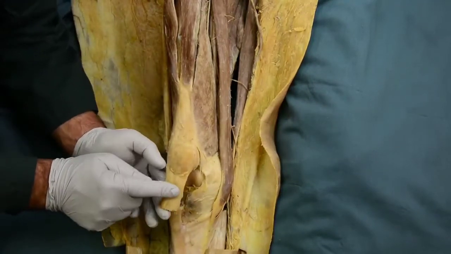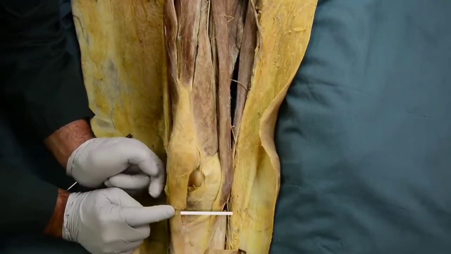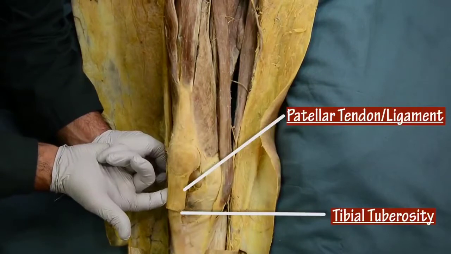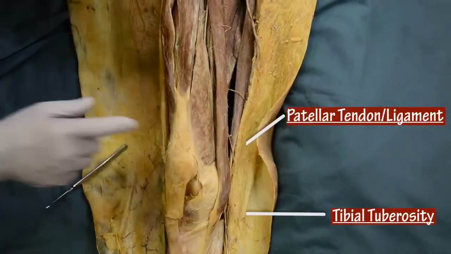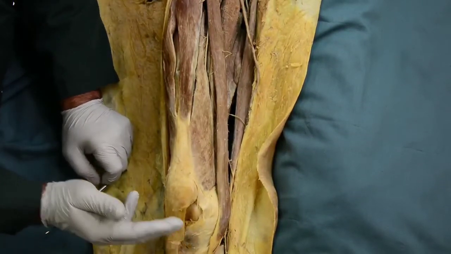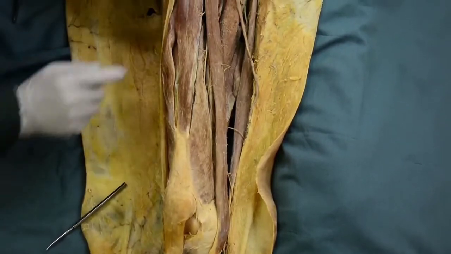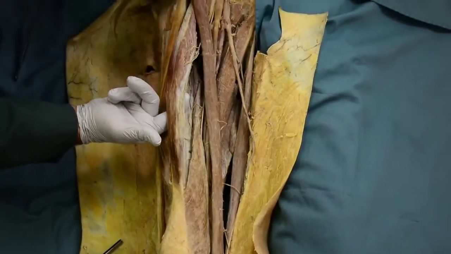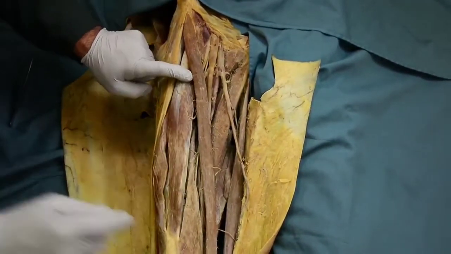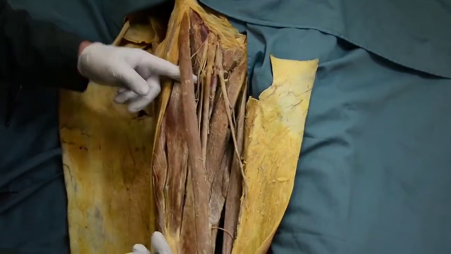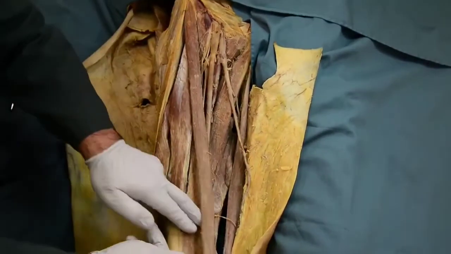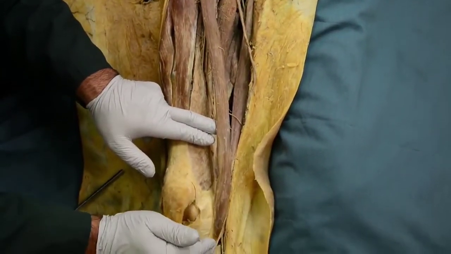And then after the patella, the muscle inserts to the tibial tuberosity here via this ligament or tendon, patellar ligament or patellar tendon. Quadriceps muscle is in charge of extension of the knee joint. However, the rectus femoris can also flex the hip joint because it passes the hip joint from the anterior side. And if you recall, sartorius can flex and laterally rotate the hip joint, and also flex and medially rotate the knee joint.